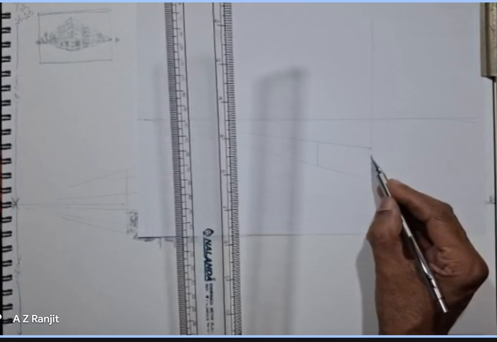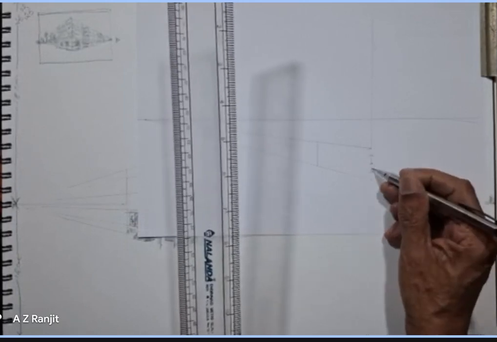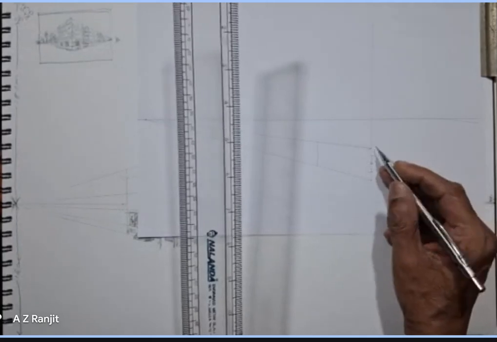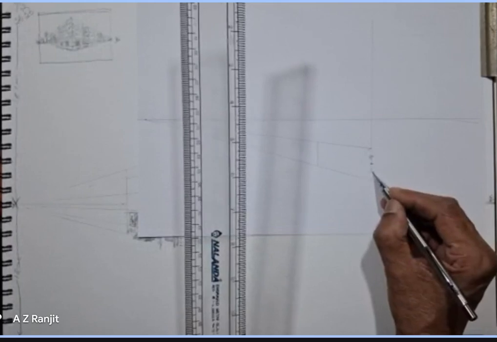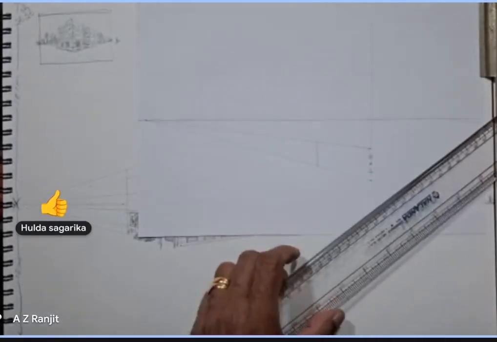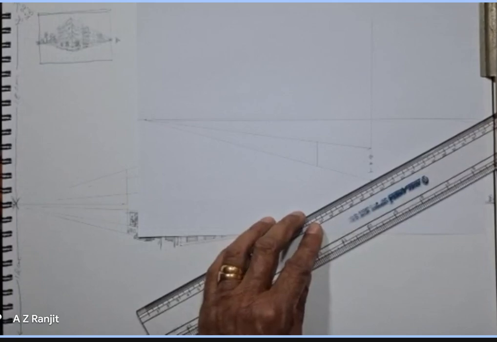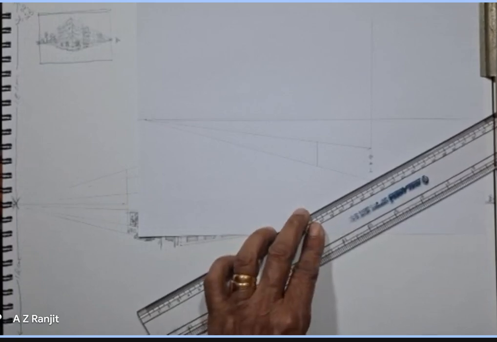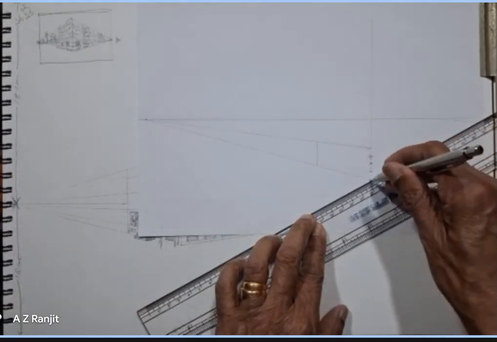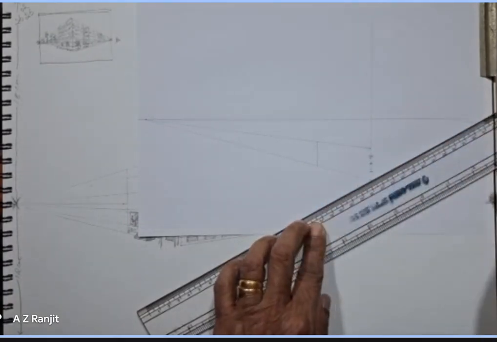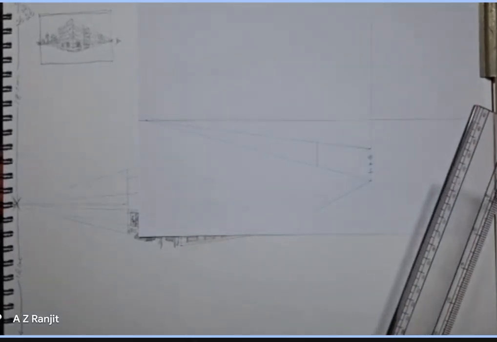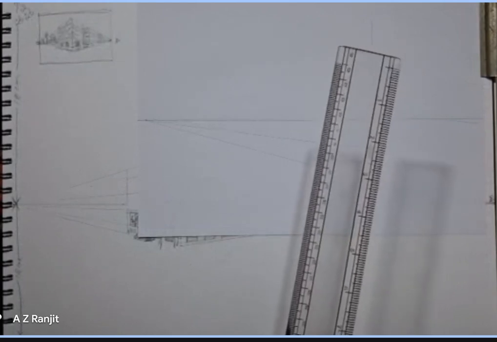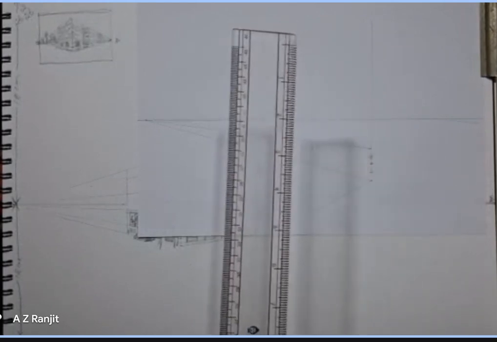2, 3, 4. 1.5, 1.5, 3 feet. Am I right? There will be 4 steps. We have to understand this without doubt. Okay. What would be the depth of a step? Generally, in public spaces, the depth will be slightly more. In private spaces, it will be less.